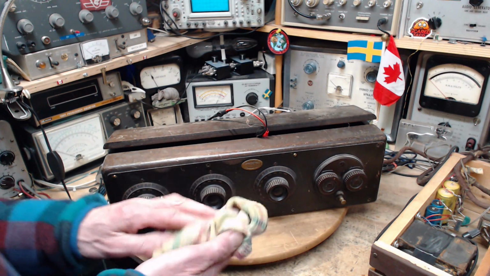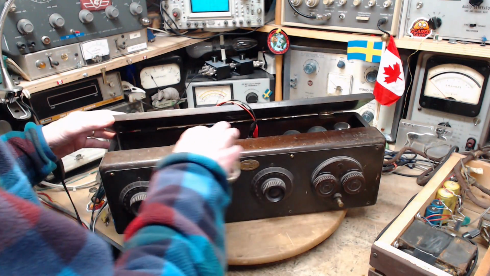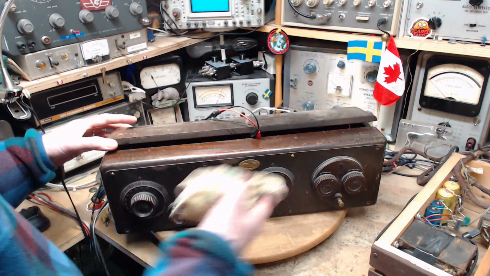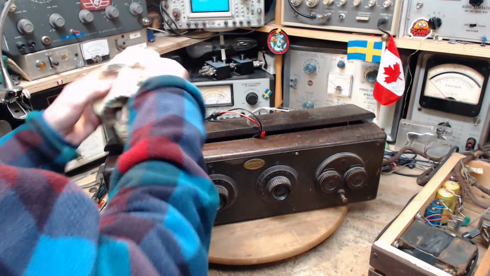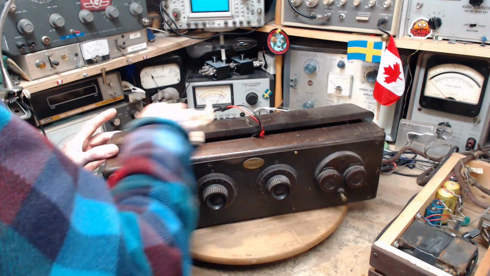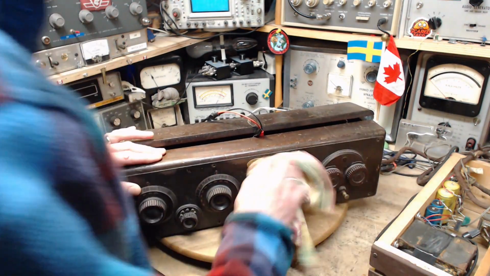Okay, let's get focused on the radio here. So, just wiping some of the dust off. The last thing I did, as I remember it, was conclude that some signal tracing might be a good idea here.